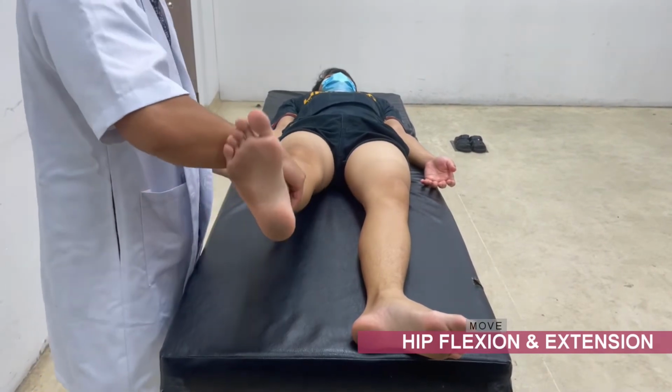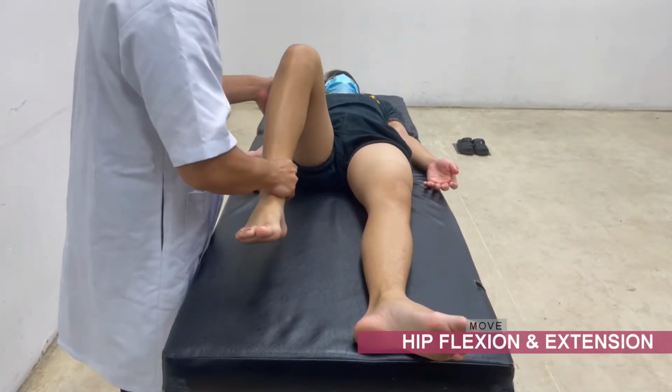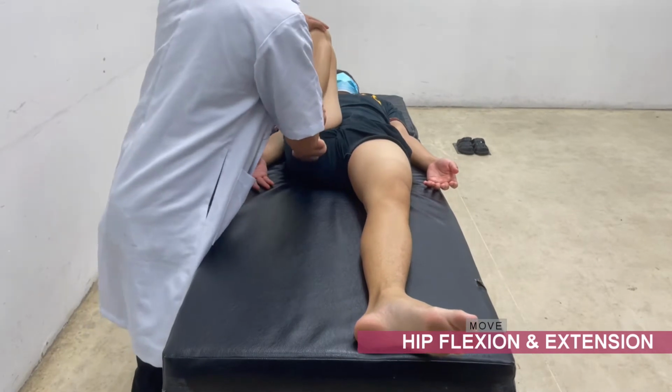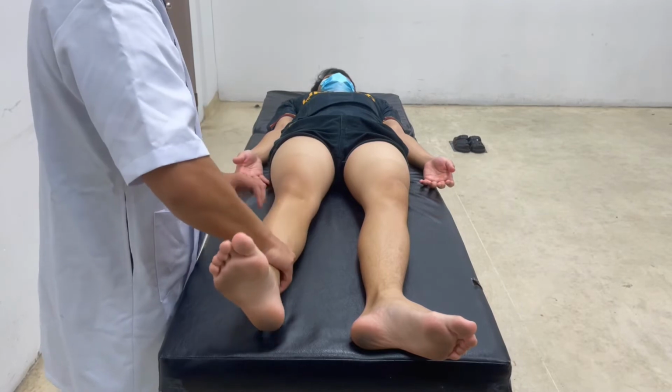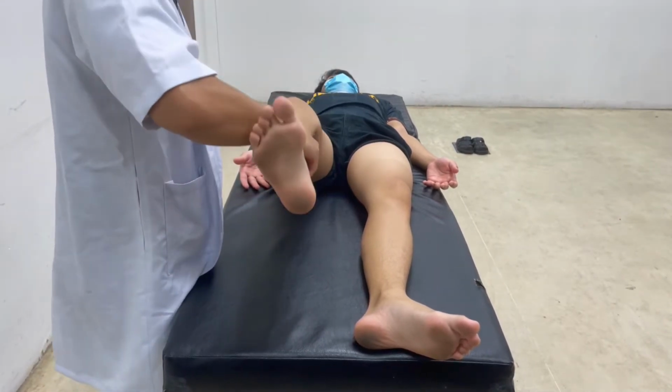Next is to test the movement of the hip. This action is done only on passive range of movement. This is to test for hip flexion, hip internal and external rotation, as well as the hip abduction and adduction.